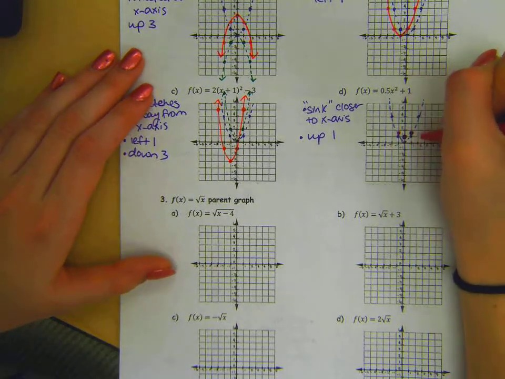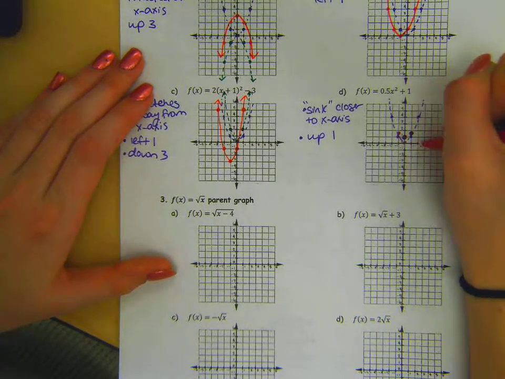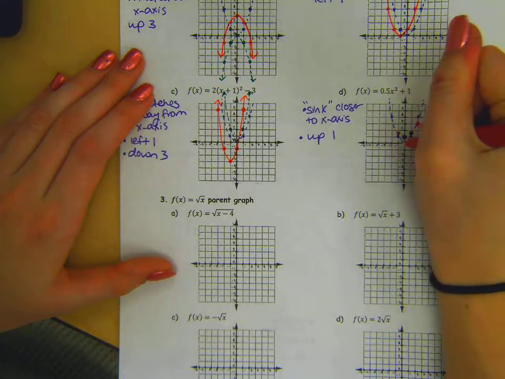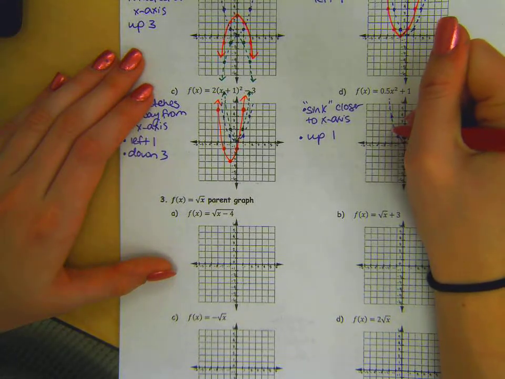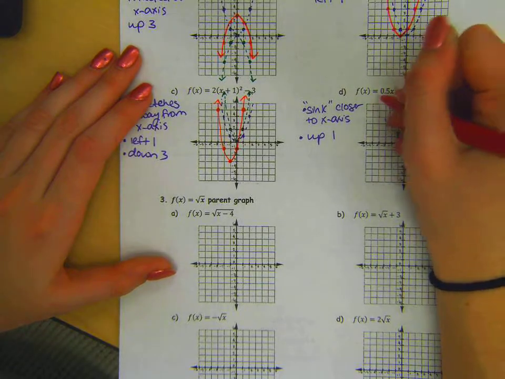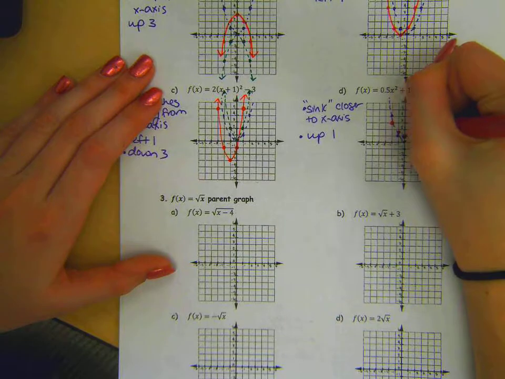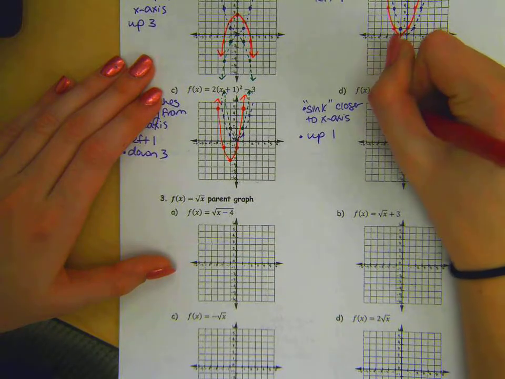Here I was at 2, 4. My sinking, I would have been at 2, 2. Move that one up just 1 unit, I would be at 3. Same thing here, negative 2, 4, I would be at negative 2, 2 with the 1 half rate of sinking. Moving up 1, I'd be at negative 2, 3. And so this is what my graph looks like.